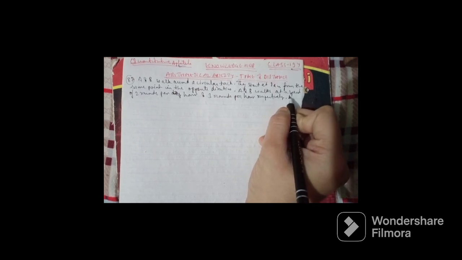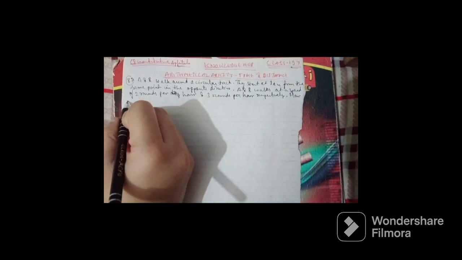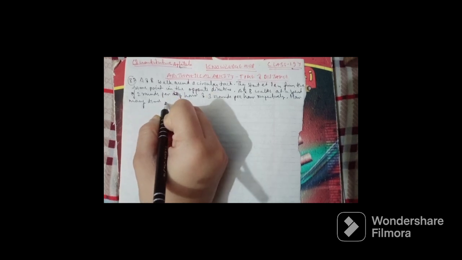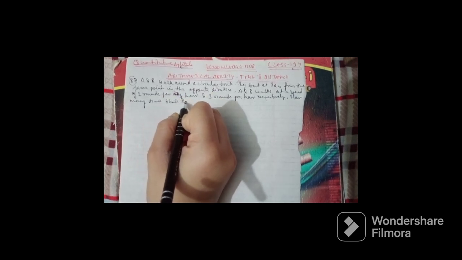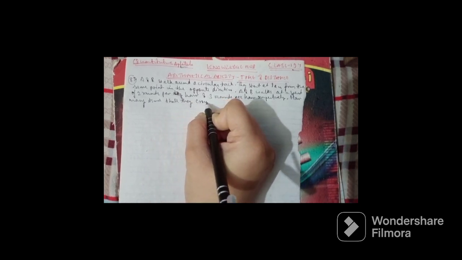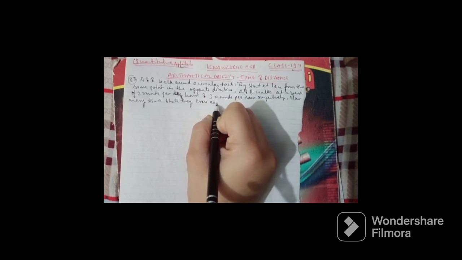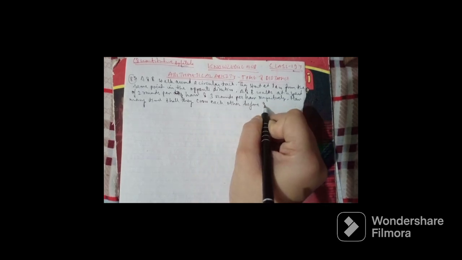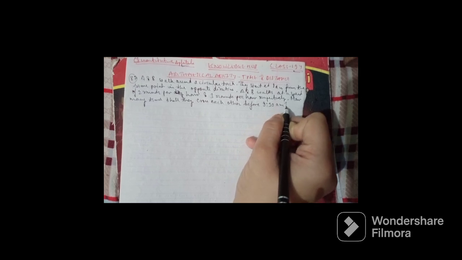How many times shall they cross each other before 9:30 a.m.? Options were 5, 6, 7 and 8. This has been asked in the UPSC examination paper. So let's go for the same.